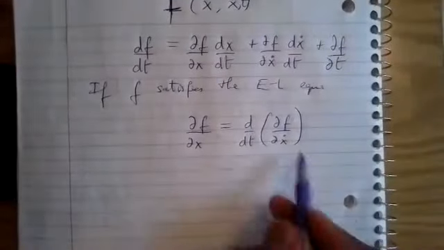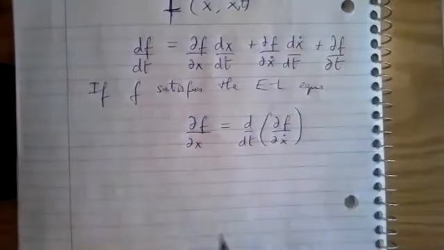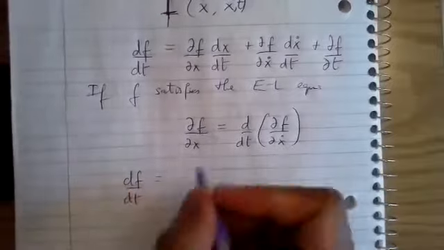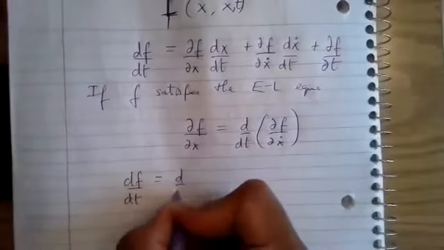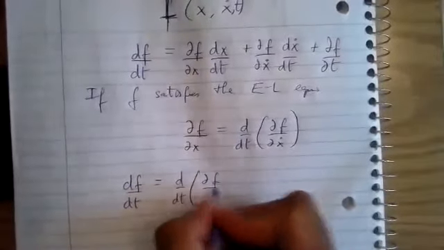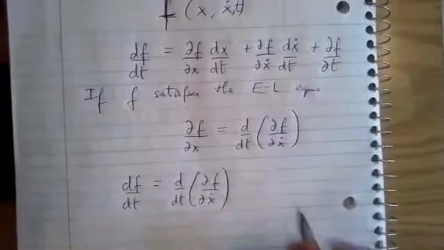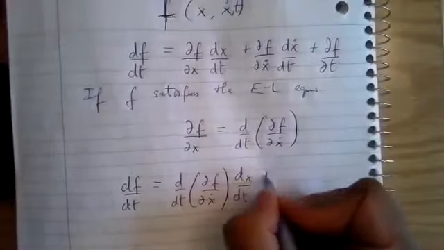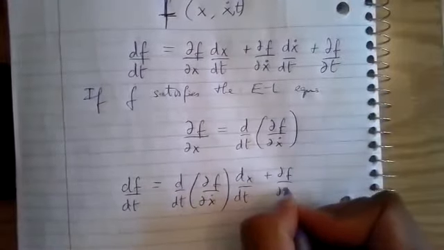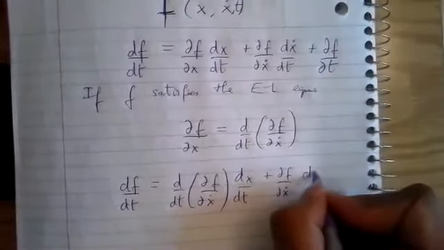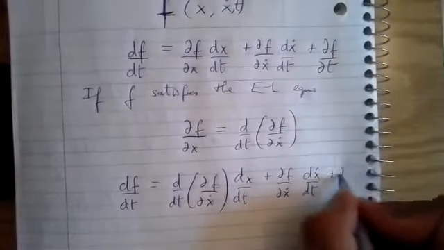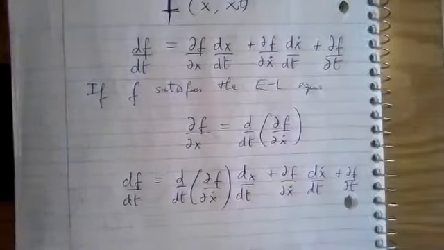So plugging this in over here, what we get is df dt is equal to the time derivative of partial f partial x dot times dx dt, plus partial f partial x dot times d by dt of x dot, and then the remaining partial f partial t.